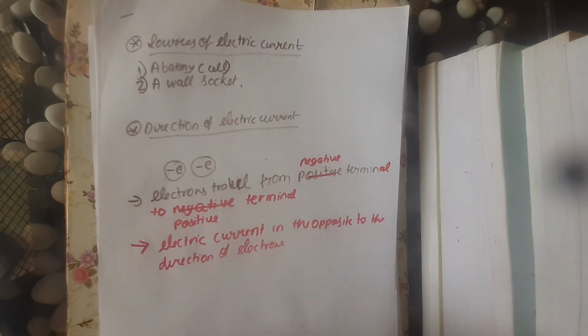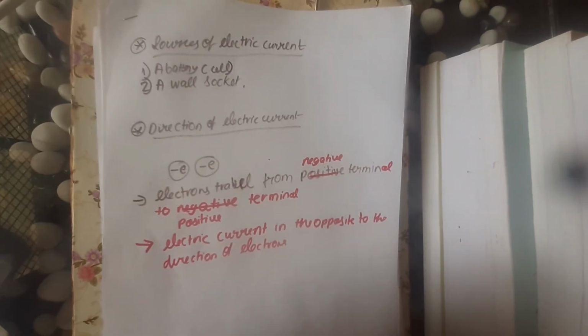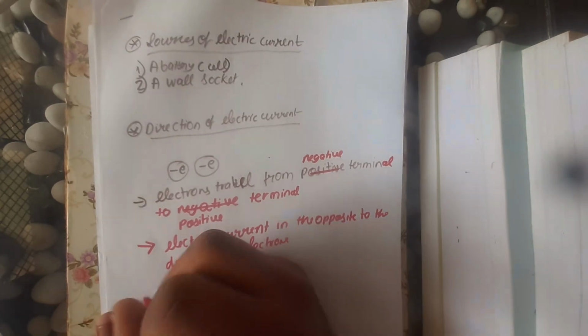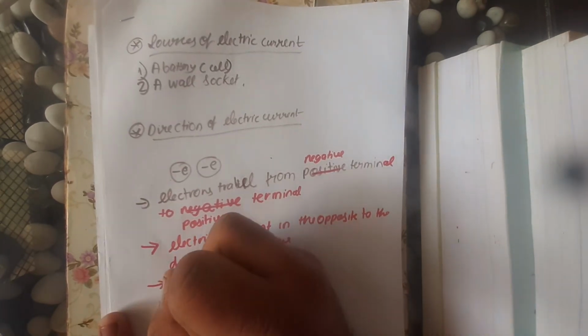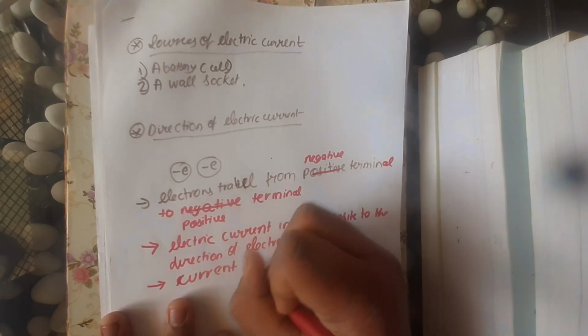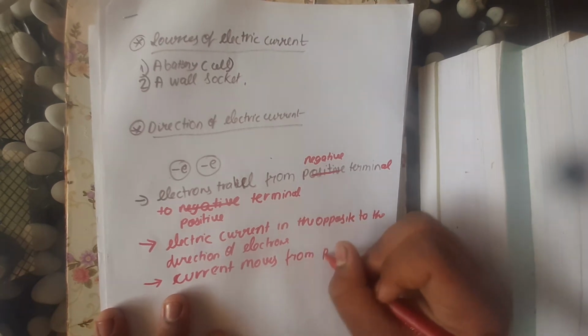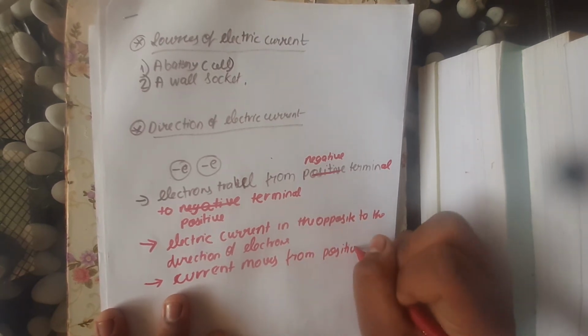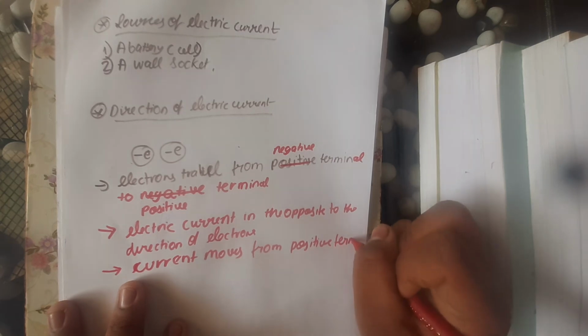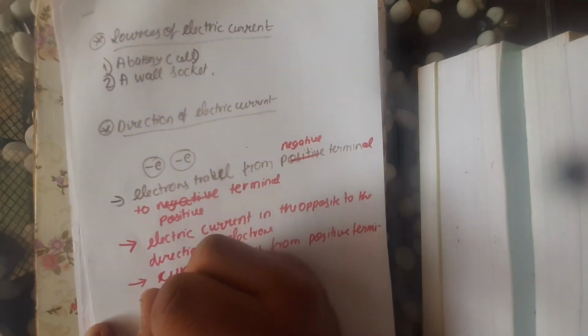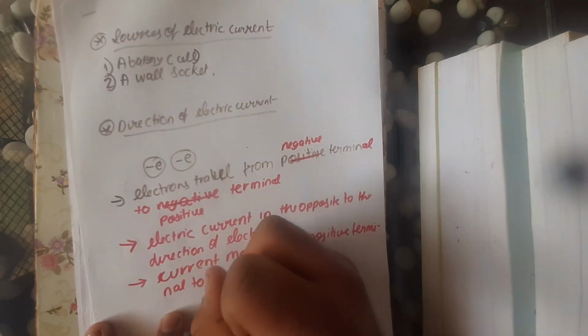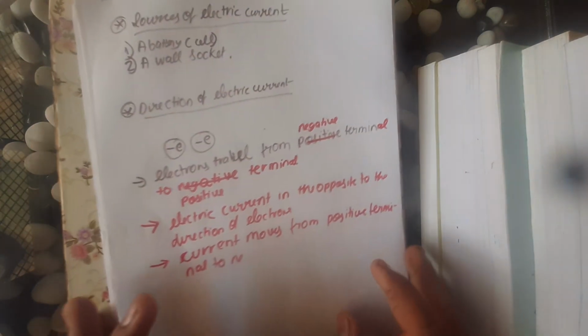That is, current moves from positive terminal to negative terminal. You have to remember these things.